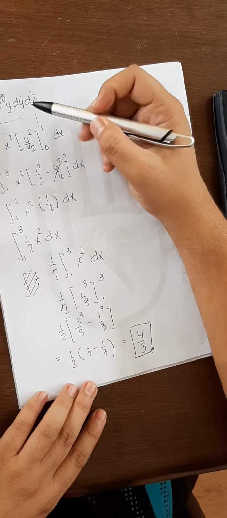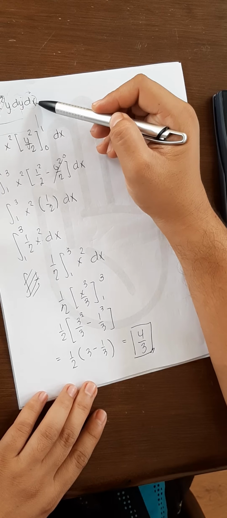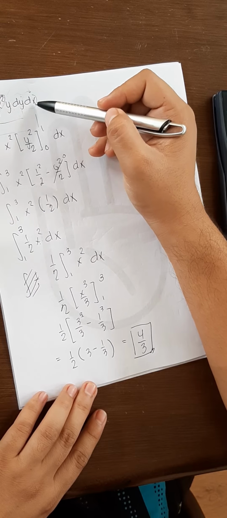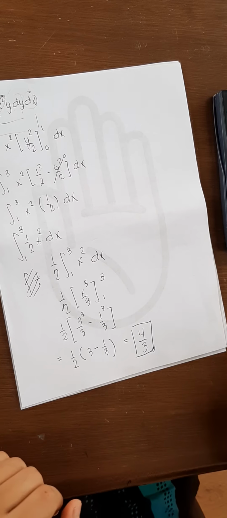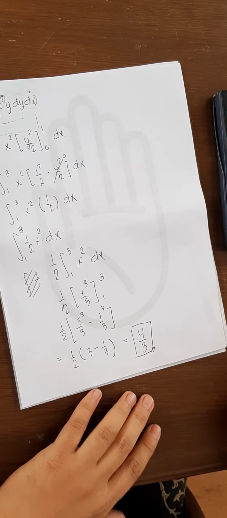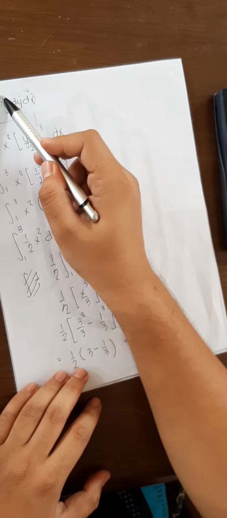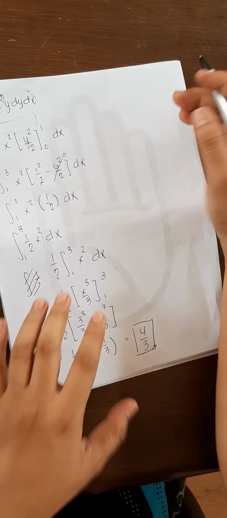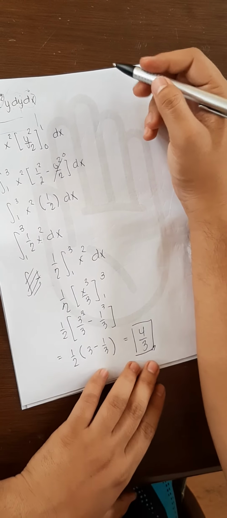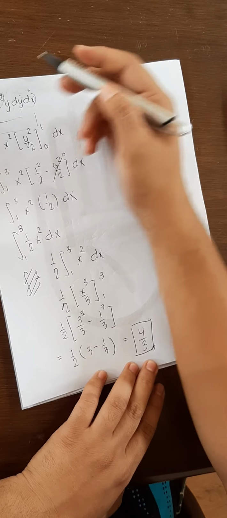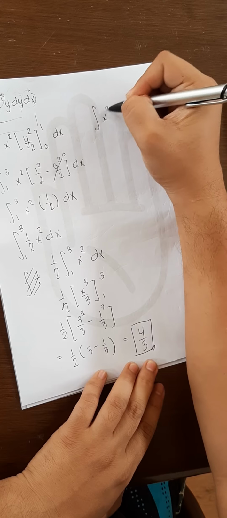So the double integral of x squared y dy dx, with limits of y from 0 to 1 and limits of x from 1 to 3, is 4 over 3. Another way to solve an integral of this kind: if our variables or functions are multiplied, you can separate them individually. So let us get the integral of x squared dx.